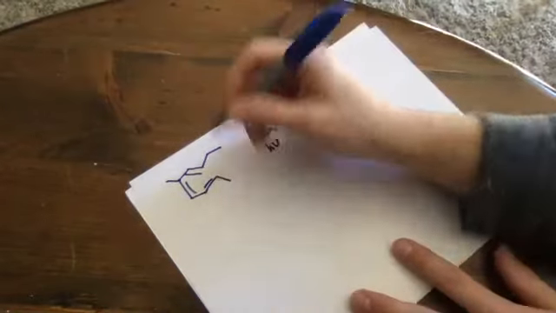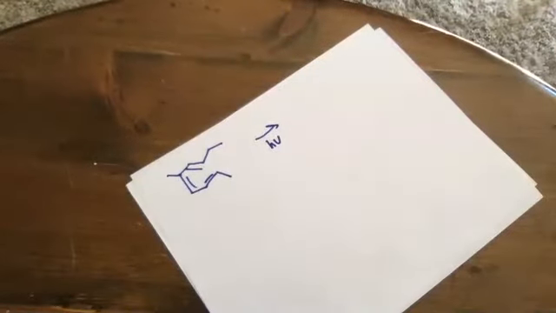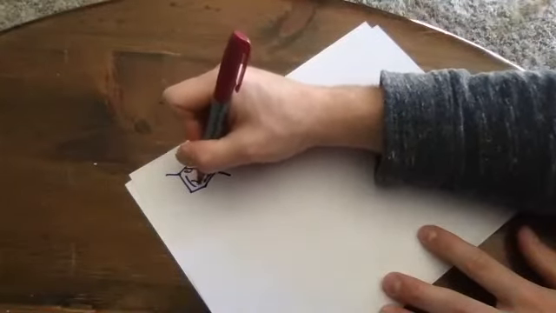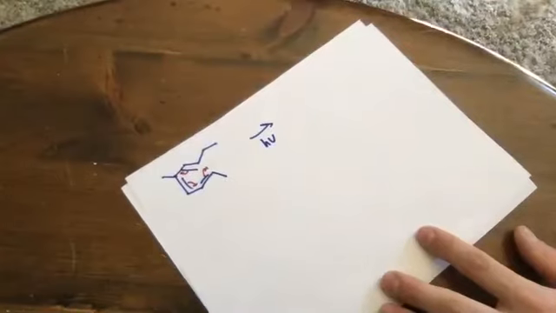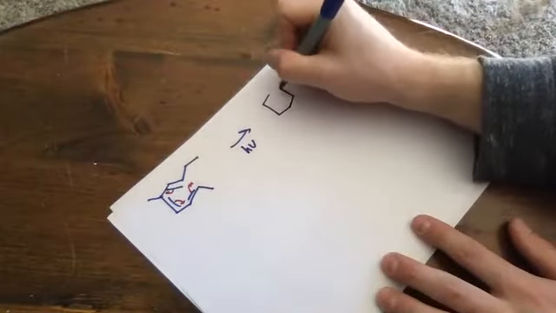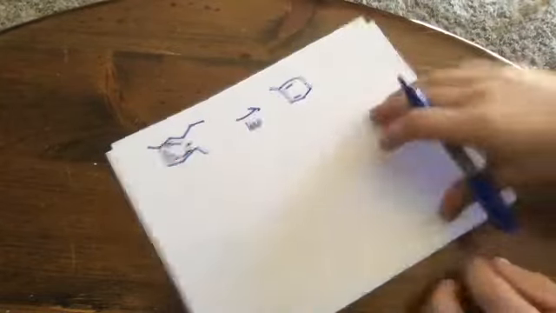We got to draw an orbital pattern. We have 1, 2, 3 double bonds, which means we're going to make a 6-membered ring. It's going to look something like this.